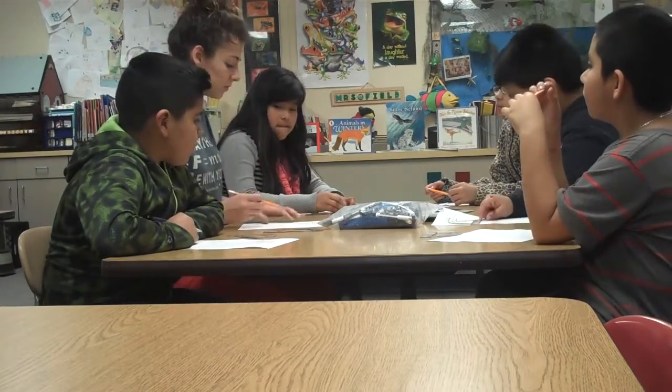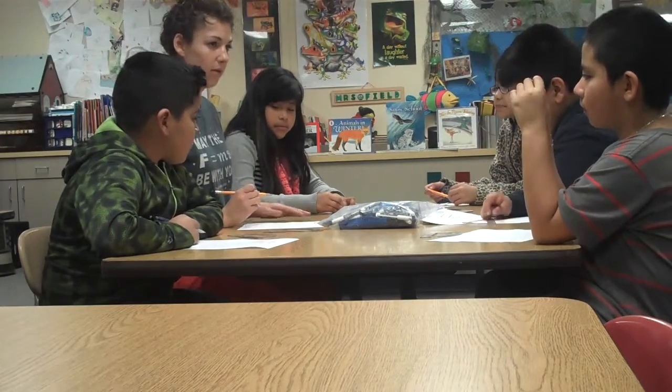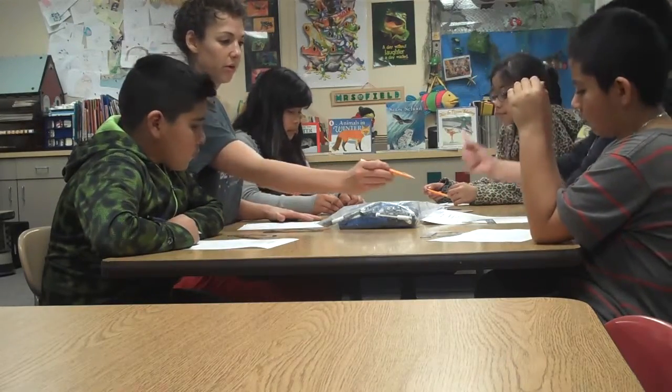Yes. Okay. So when we see this little square, if we're looking at number 1, and we see our little square in the corner, what does that mean?